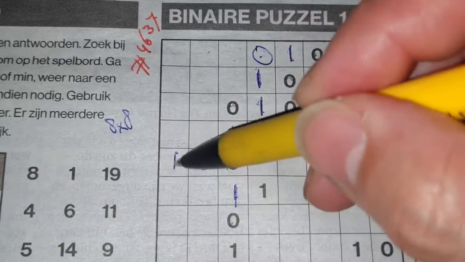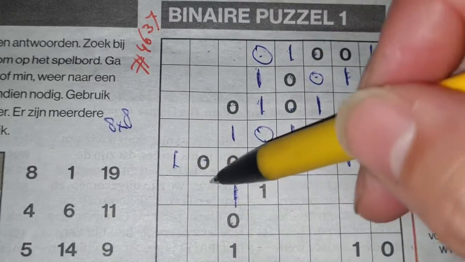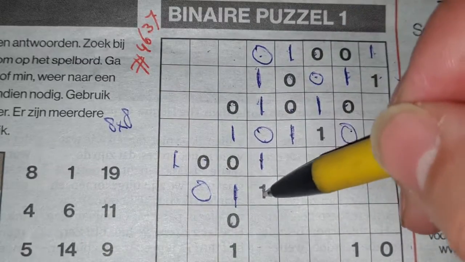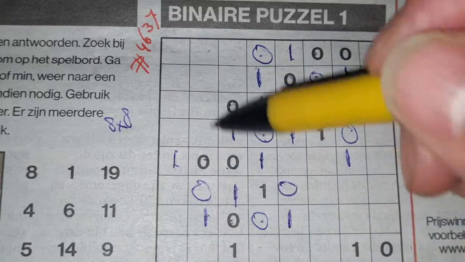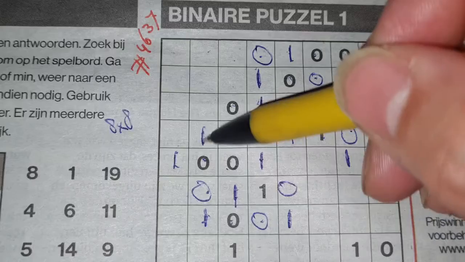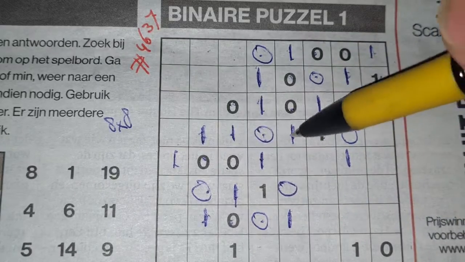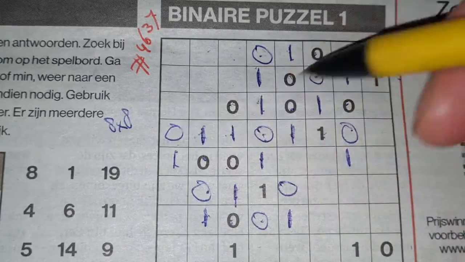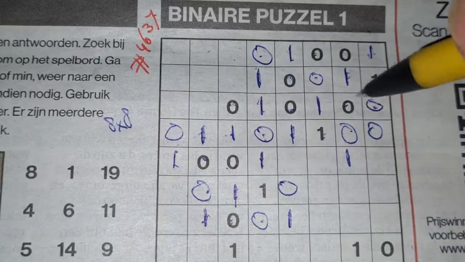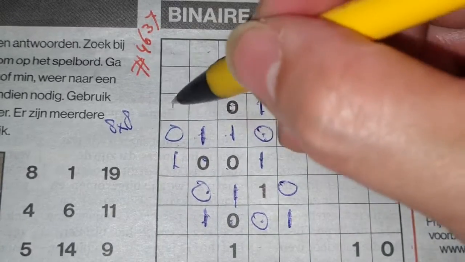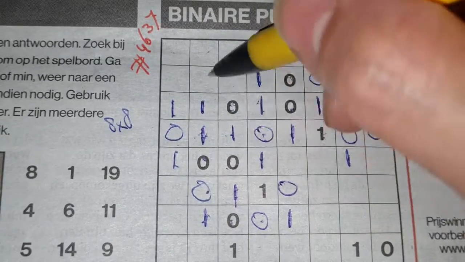Double O, here one, there one. Double 1, here no, there no. Double 1, here no, there no. Double O, here one, there one. Double O, here one, there one. Double 1, oh, 4 ones we have here, so the rest are O's. Double 1, here no, there no. 4 O's we have here, so the rest are ones. Double 1, here no, there no.